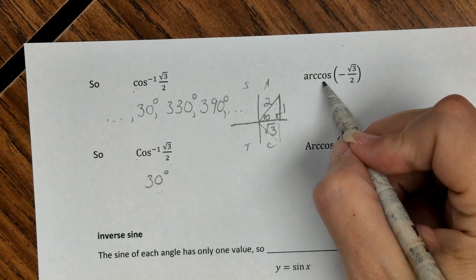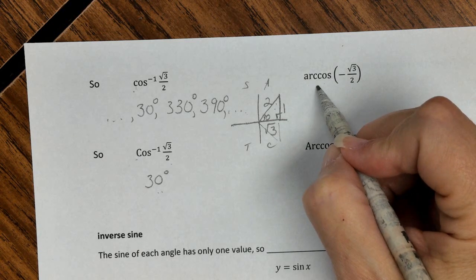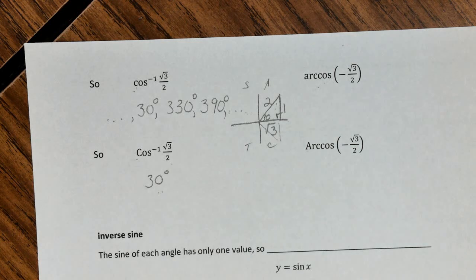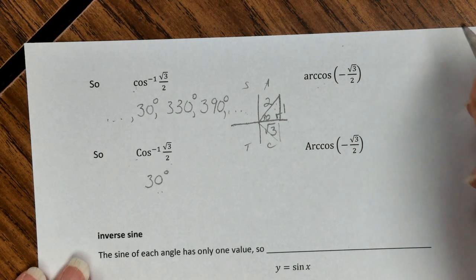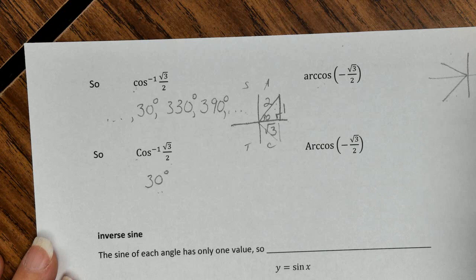Now, over here, we have a negative root 3 over 2. Lowercase a means it can be that big long list, but now it's negative. So it's going to be second and third quadrants. Right, because all students take calculus, negative here.